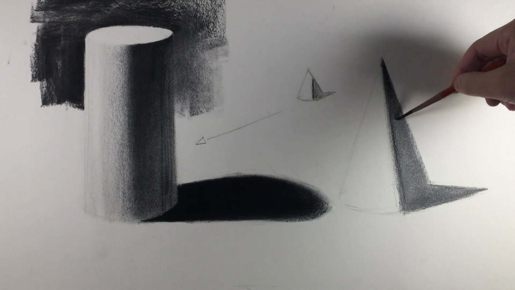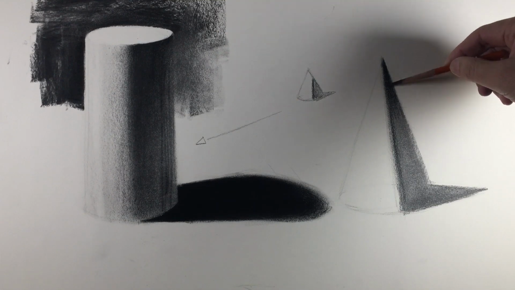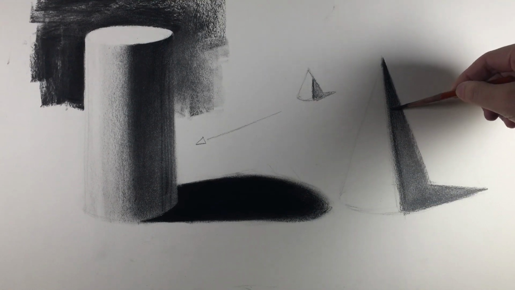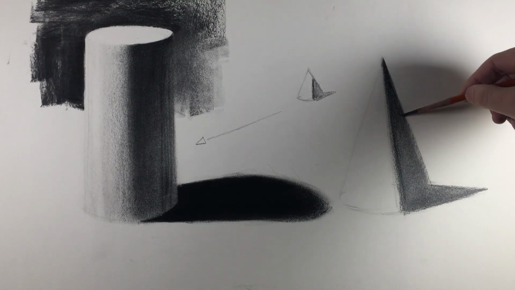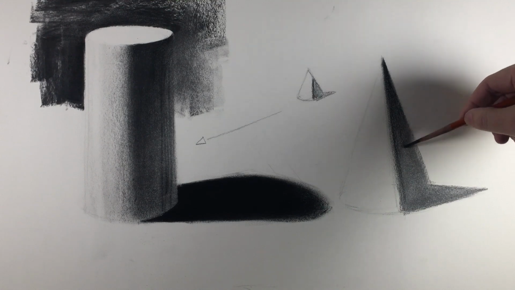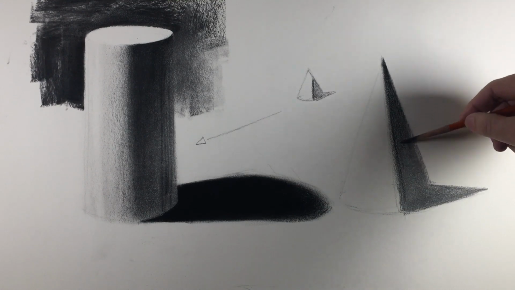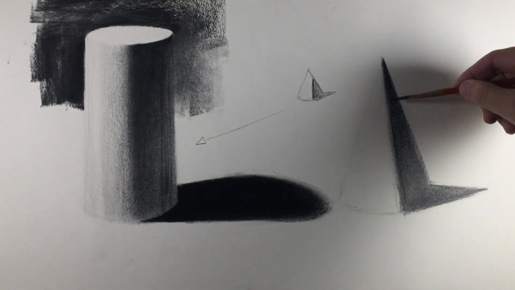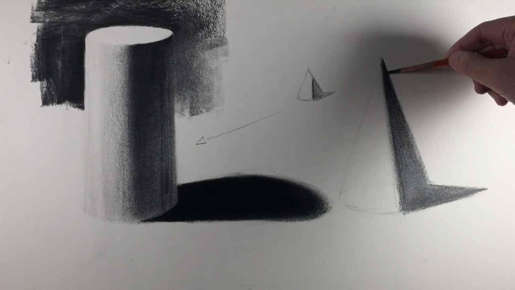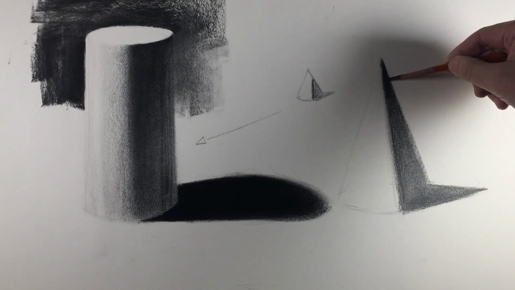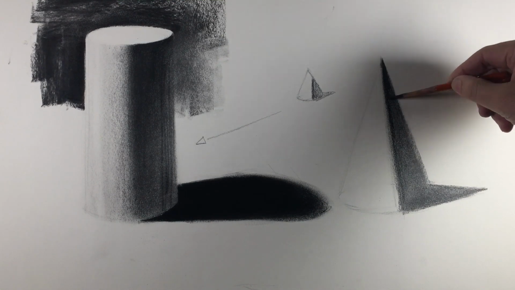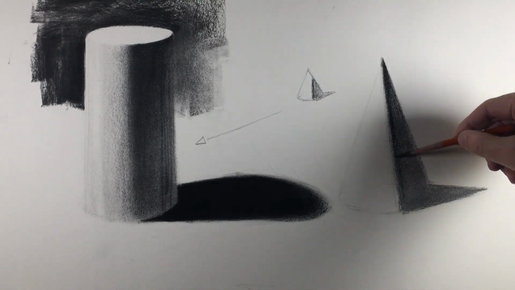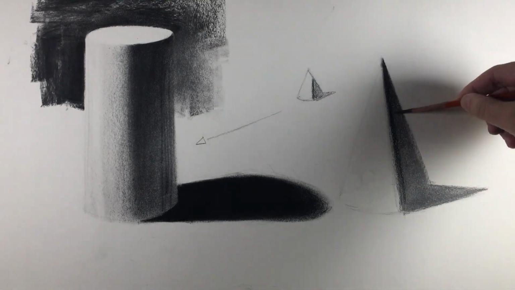then lighter on bottom. So I'm using my pencil to indicate a little bit more, and also softly disappear when it comes down to the bottom, my reflected light area. So I'm going to push darker contrast on the top to indicate that the contrast is stronger. I'm using a 6B at this point.